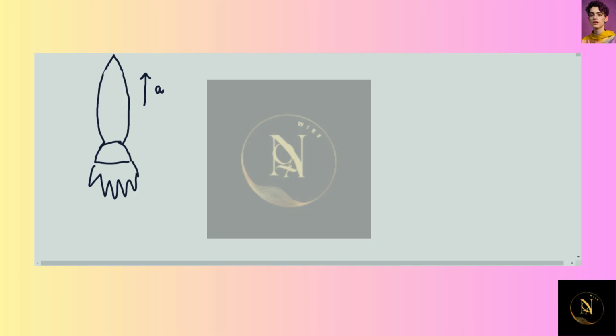So for this problem, we have a rocket that has an initial mass of 125 kilograms. And we also know that it produces a constant vertical force of 1,720 newtons. And, at first we need to calculate the initial acceleration of the rocket.